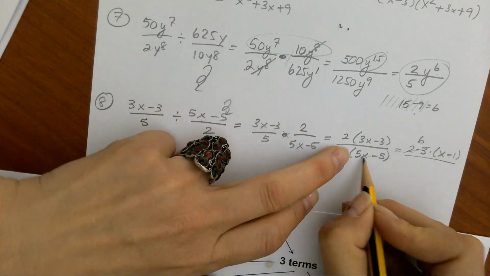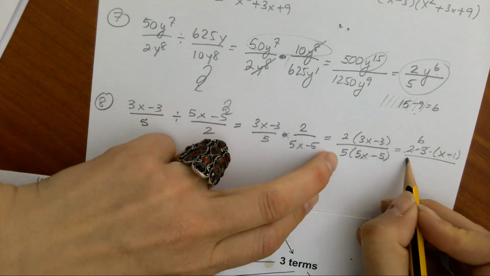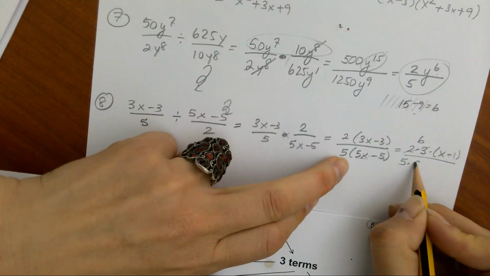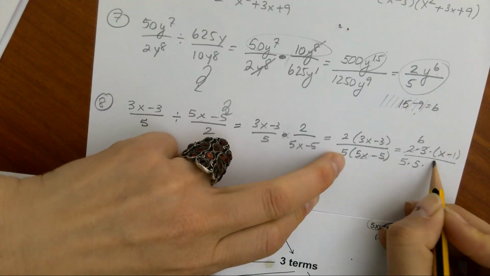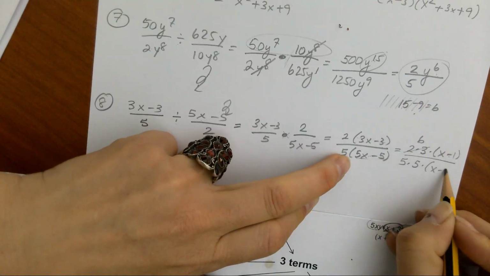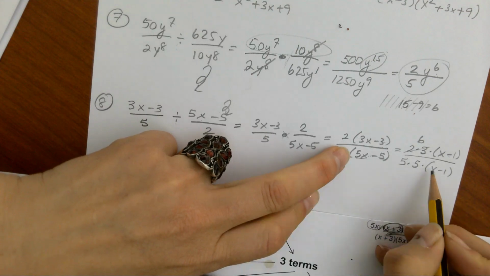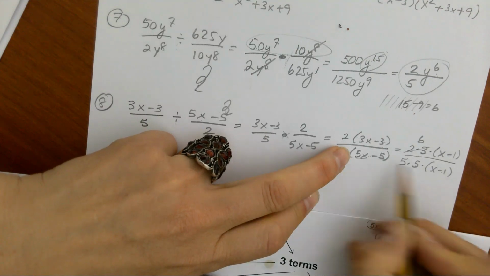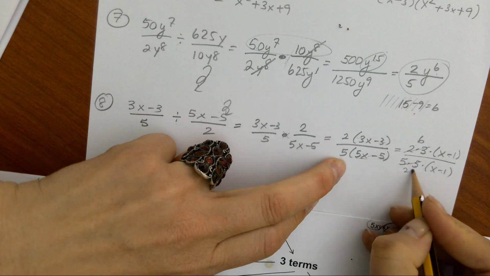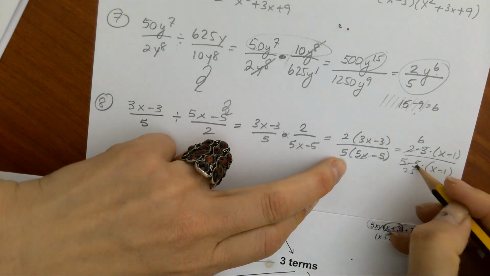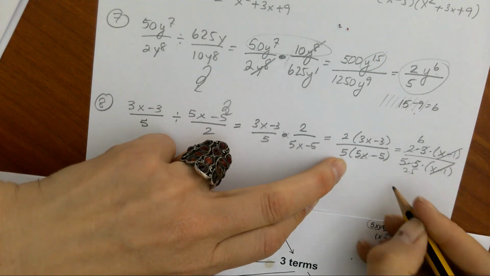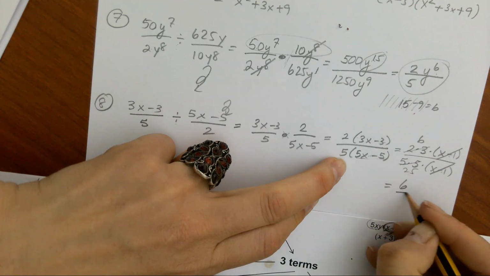So here, I can take out a 5. I already have a 5. If I take out another 5, I'm going to be left with x minus 1. Because 5 times x is 5x, 5 times negative 1 is negative 5. And that's really 25, 5 times 5. So I have same over same, which leaves us with 6 over 25.